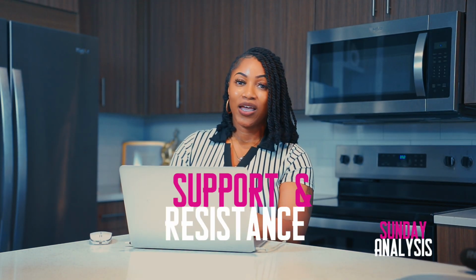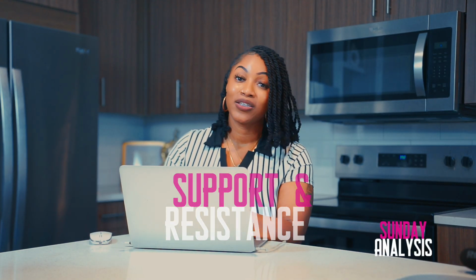But anyway, we are going to go over support and resistance. Even though we are ICC traders, essentially we are market structure traders as well, and market structure is support and resistance. So we're going to talk about how we use support and resistance levels for TPs.